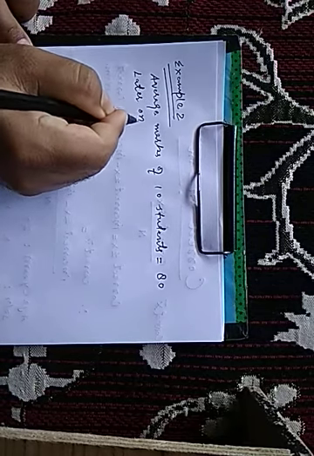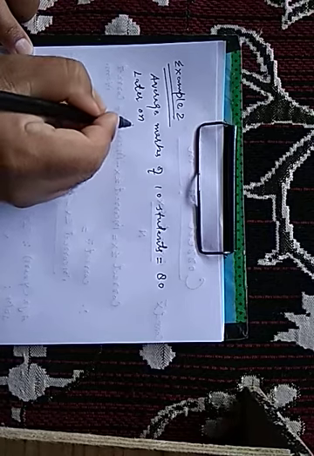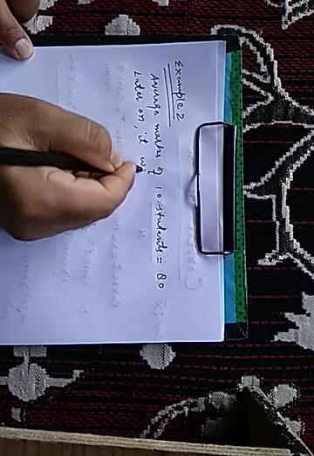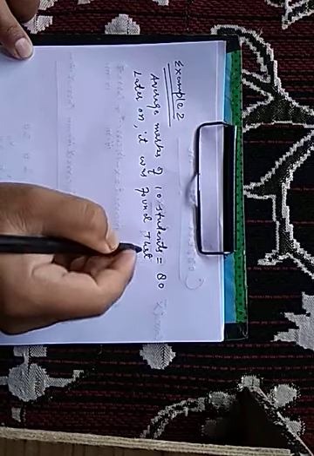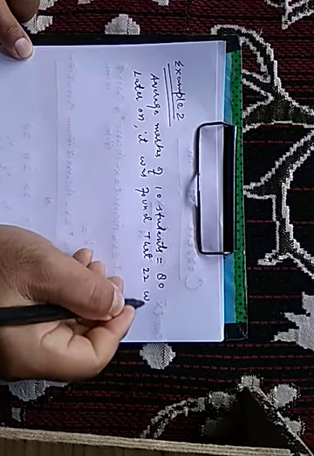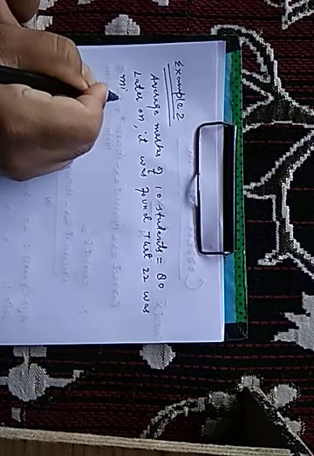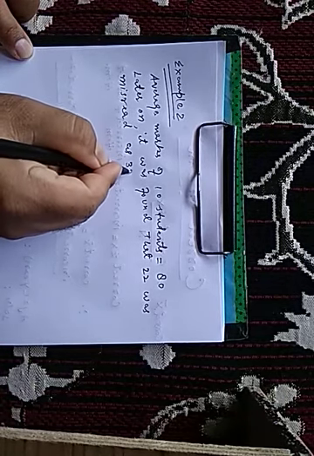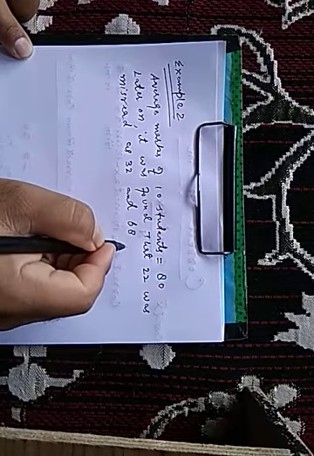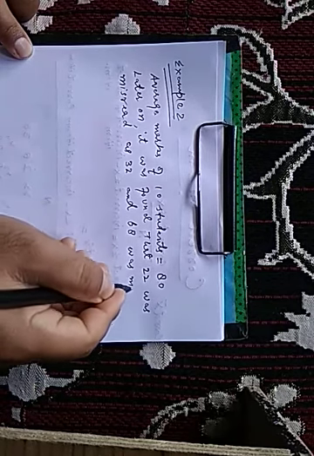Later on, after rechecking, it was found that 22 was misread as 32 marks and 68 marks was misread as 88. This is the given data.